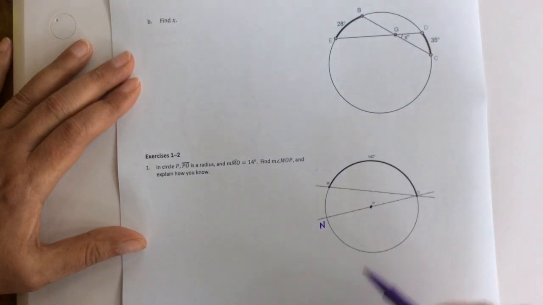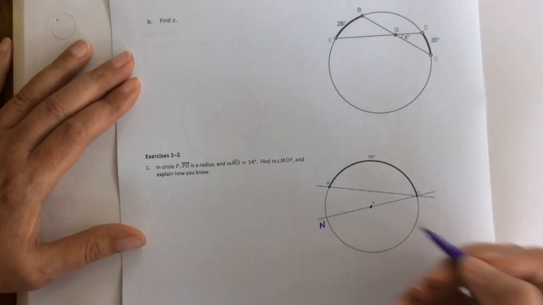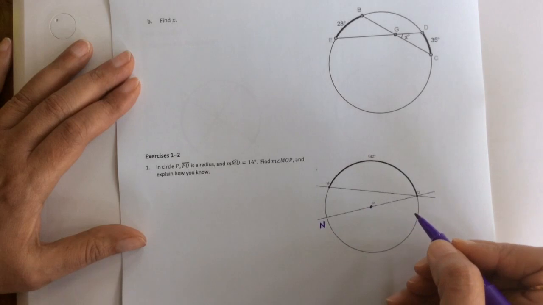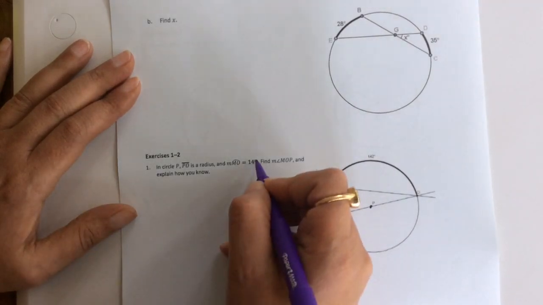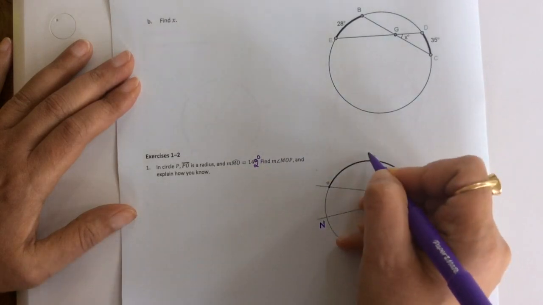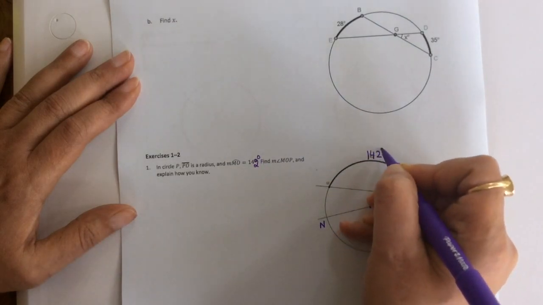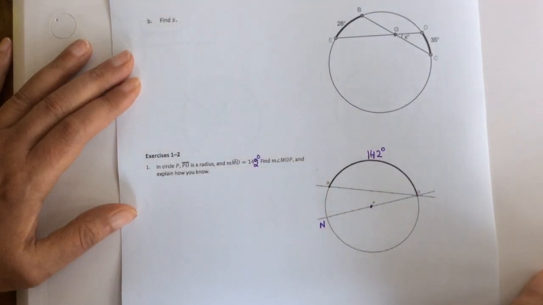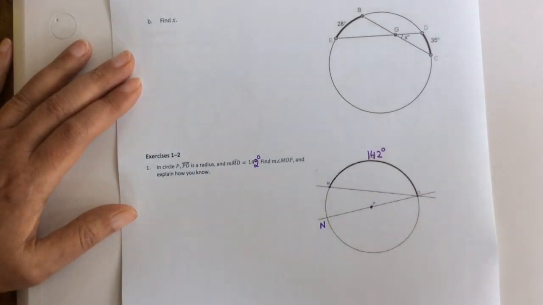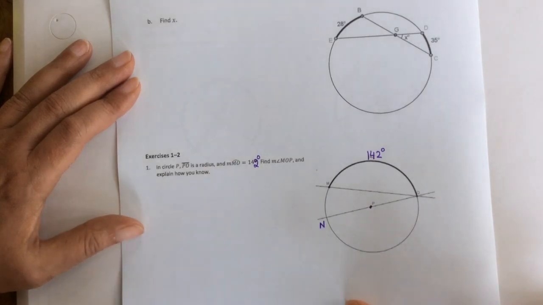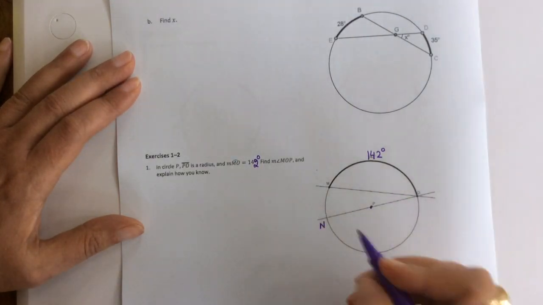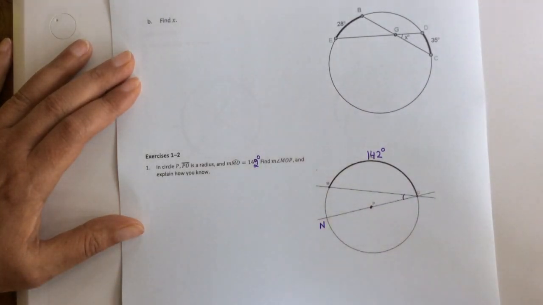And I'm also given that the measure of arc MO is 142 degrees, because that is what it's given. MO is 142 degrees. It's not 14 degrees, people. Please make that correction. Your job is to find angle MOP. So they're asking you to find this angle.